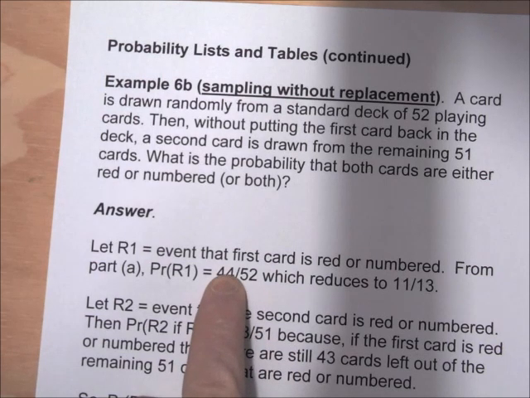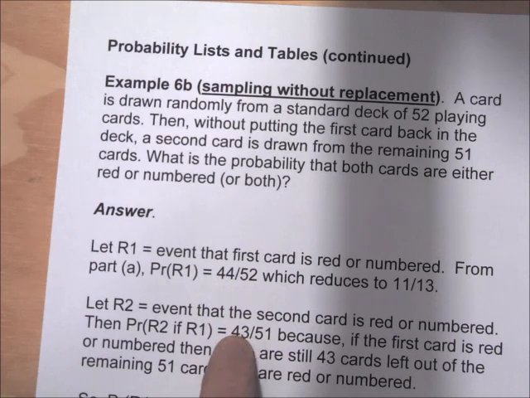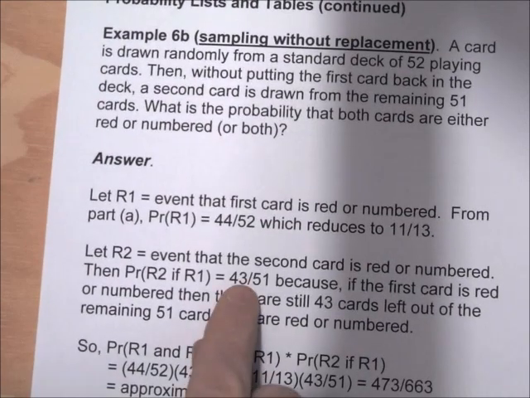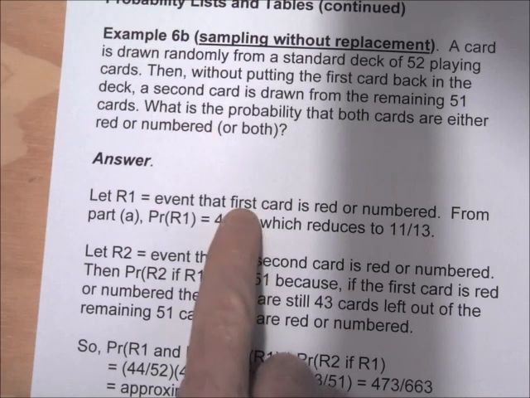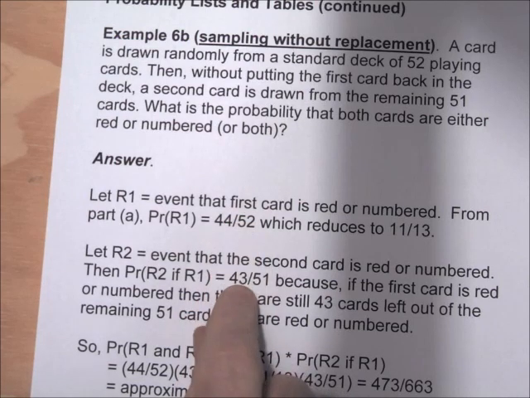It's not a big change. 44 out of 52 changes to 43 out of 51. So these are not independent events. For independent events, the probabilities will stay the same. If you flip a coin and it turns up heads on the first toss, that's not going to affect the second toss.